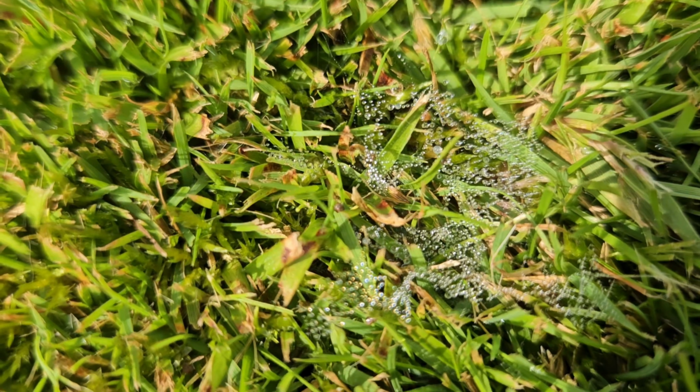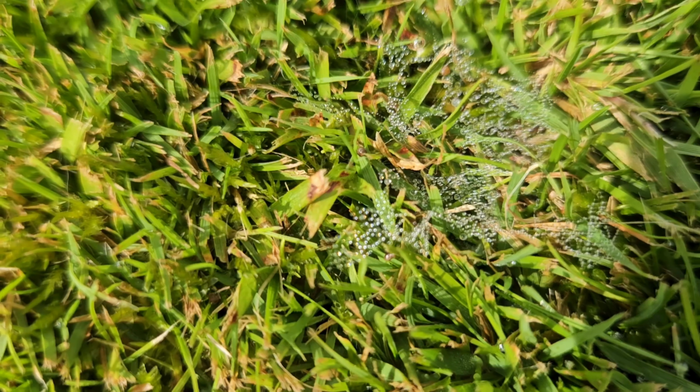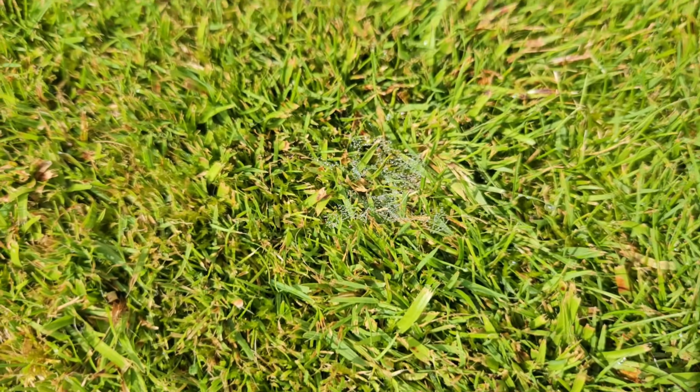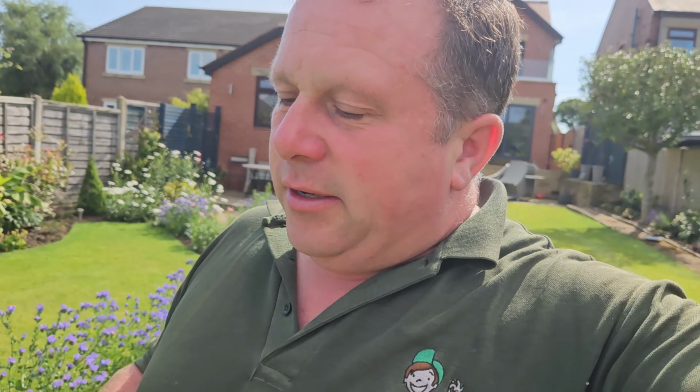Okay. It looks like a spider's web. That is the morning dew. But that wetness is what helps lead to and encourage disease. So that will sit on those blades of grass and it's hot and wet and sticky, okay? And that is what leads to disease, a hot, sticky, wet environment.